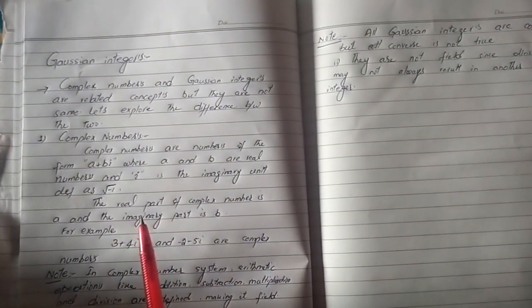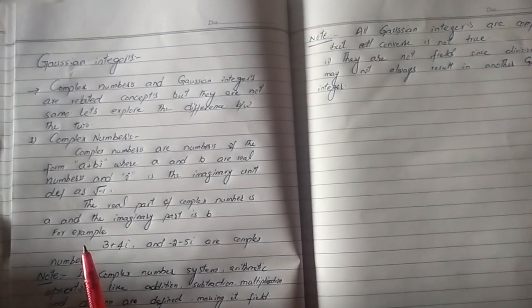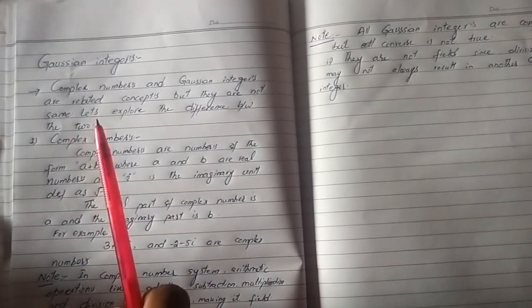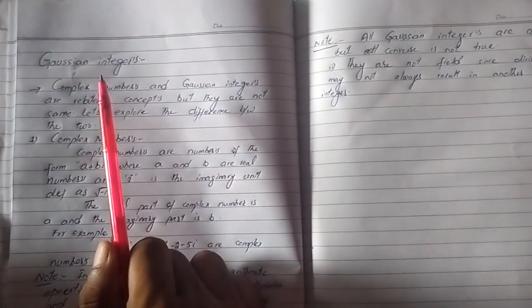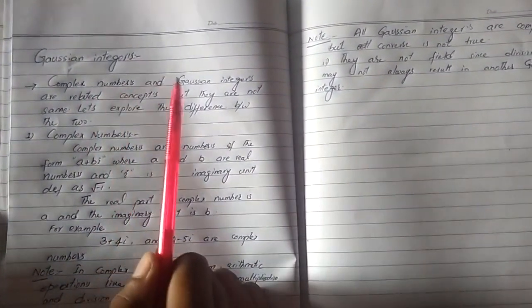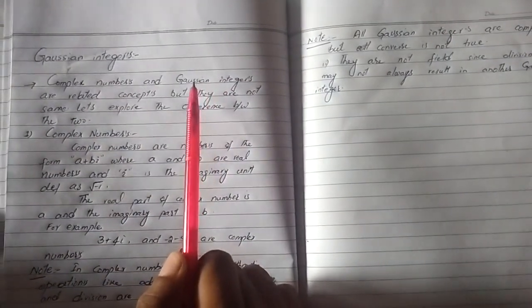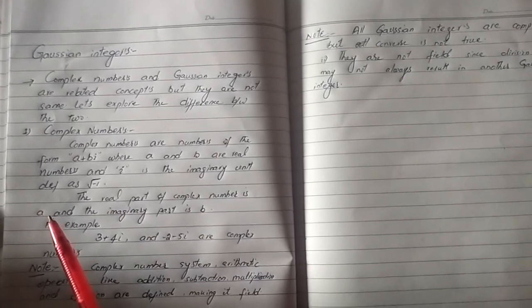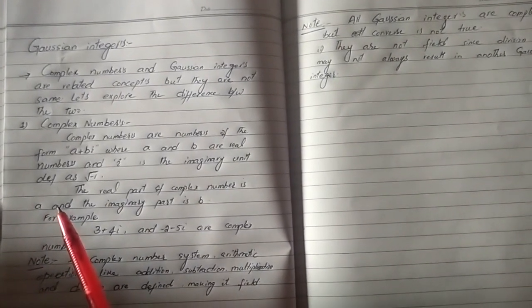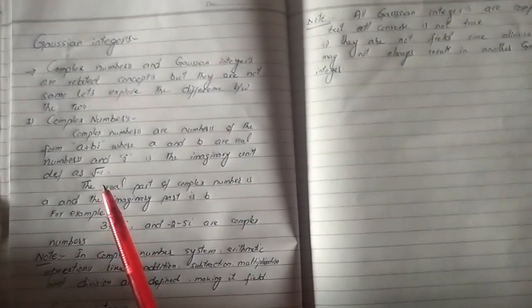In today's video lecture we will discuss two important concepts. One is complex numbers and the second one is Gaussian integers. Students, complex numbers and Gaussian integers are related concepts, but remember, they are not the same. Let's explore the difference between these two.